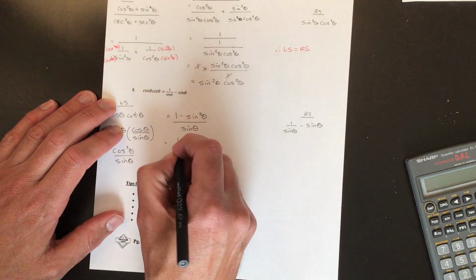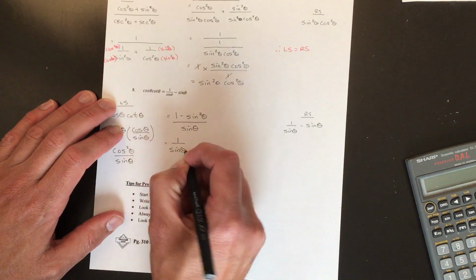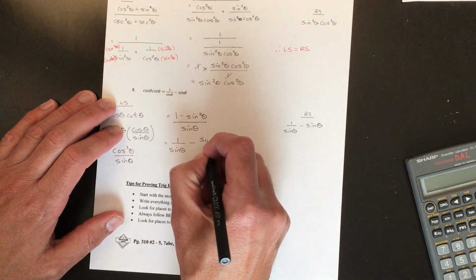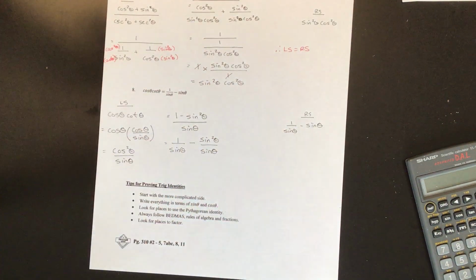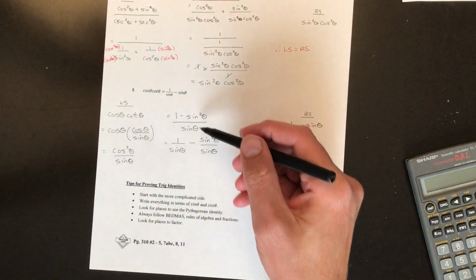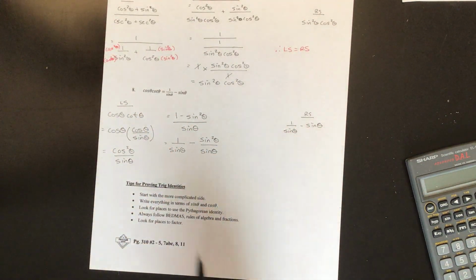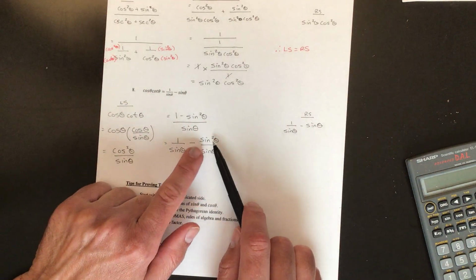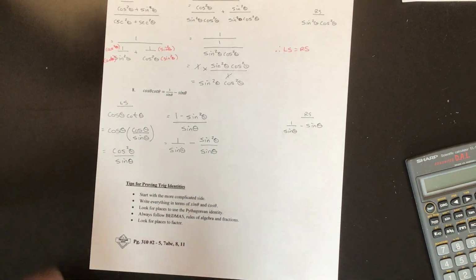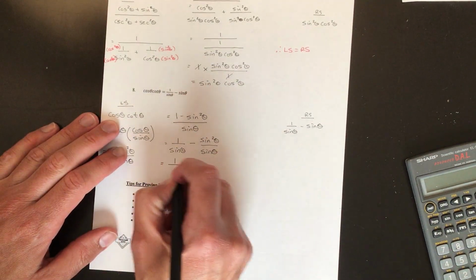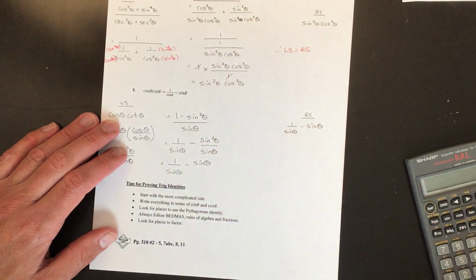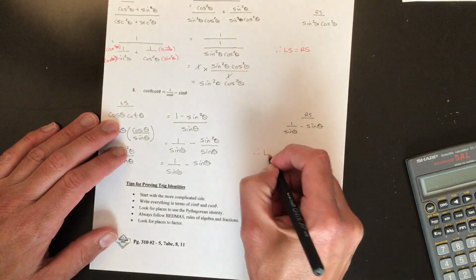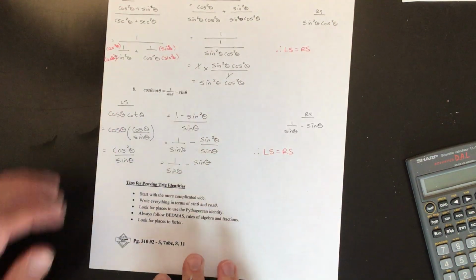So I can make this 1 over sine theta minus sine squared theta over sine theta, right? It's still the same thing. I've just broken it and separated the two numerators. And by doing that, I have a sine squared divided by sine. So I now have 1 over sine theta minus sine theta, and therefore left side equals right side.